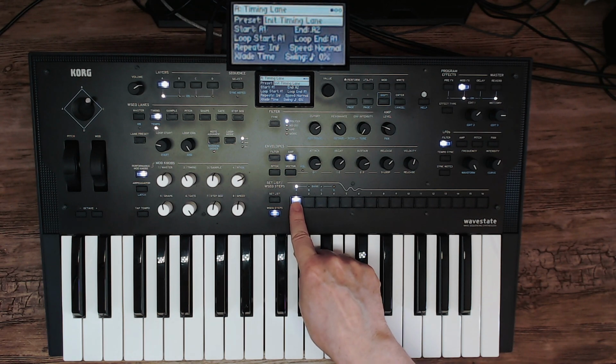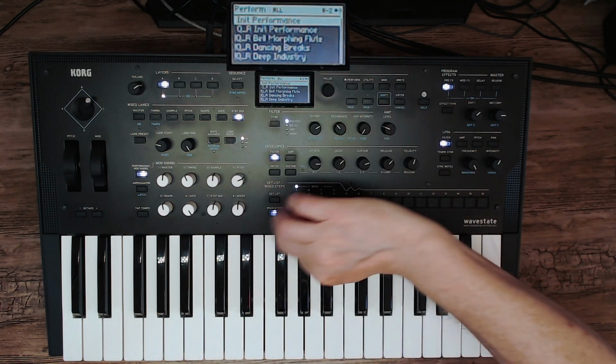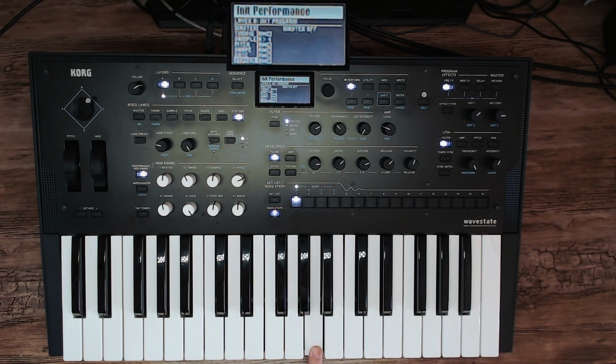When you start an init performance, let's go to an init performance by going all the way back to the left. Now we have the standard wave sequence everybody knows with the crossfading. So we want to change that.